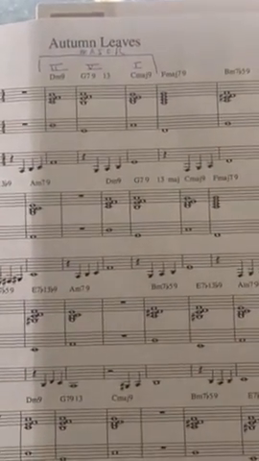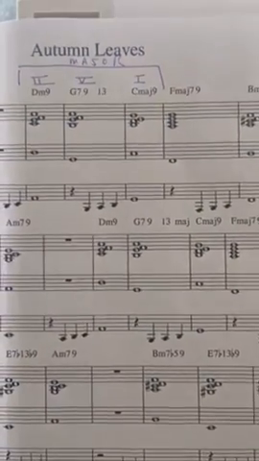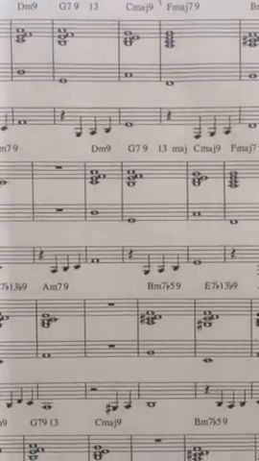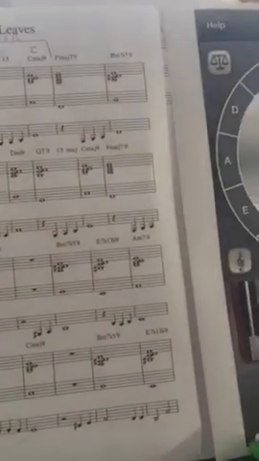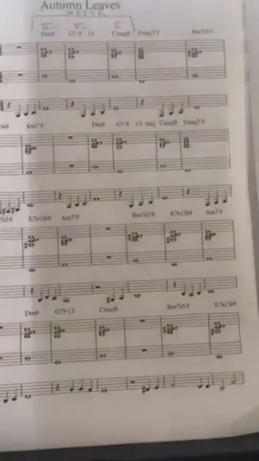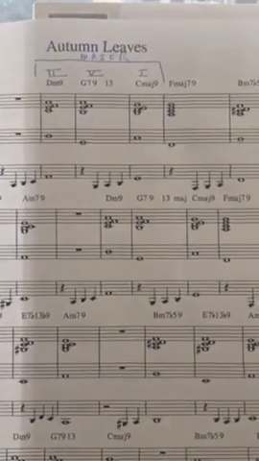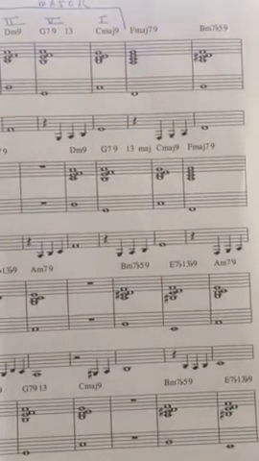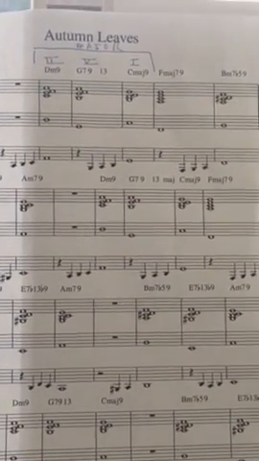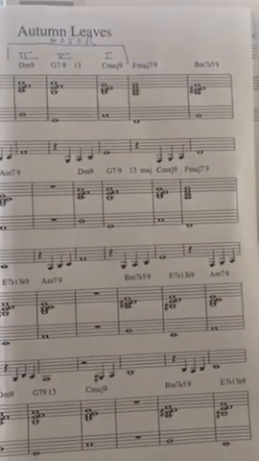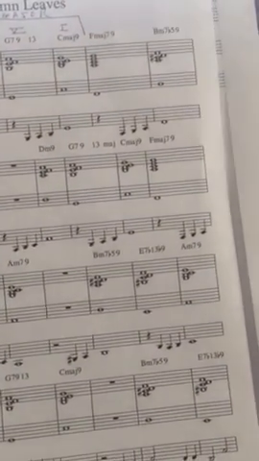But also the way that those 3 chords have been arranged, playing those three chords as written, but I'm not playing the root. The root I have to play with my left. D minor 9, G7 13, G7 9 13, C major 9.